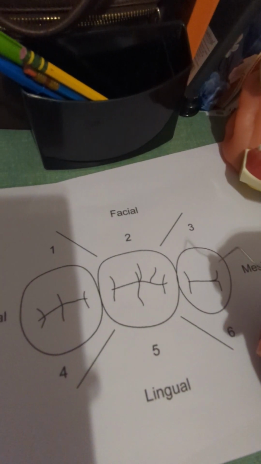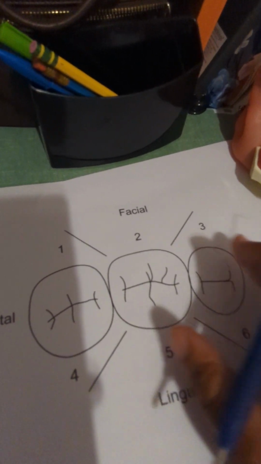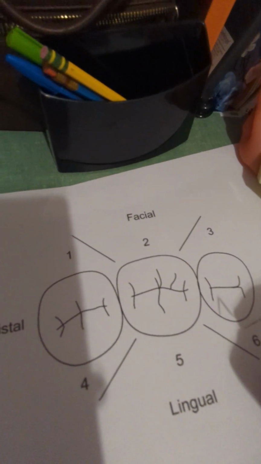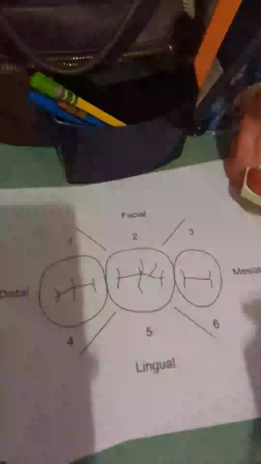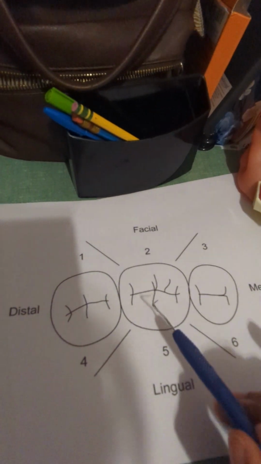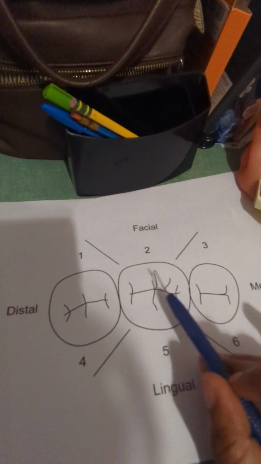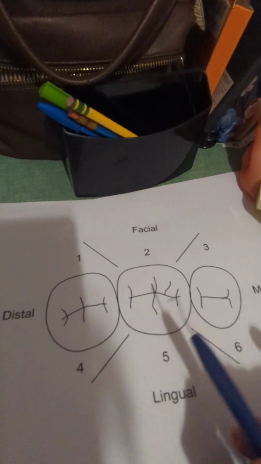Okay, before we move on to our technique, I have an image of a tooth to have an idea of what exactly will be done. So, when you are probing, you will start, and this is a molar. We are looking at, it seems to be our first molar.